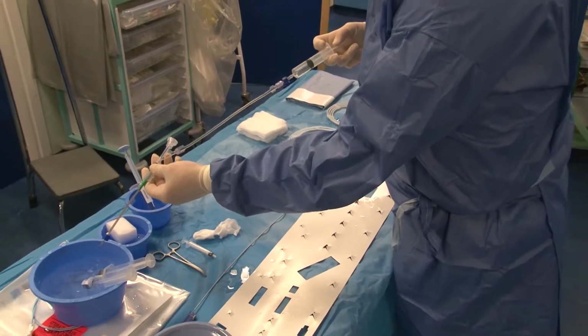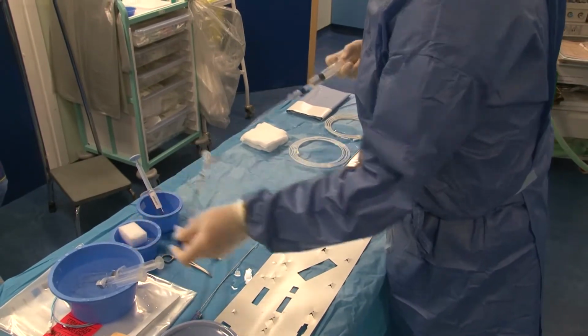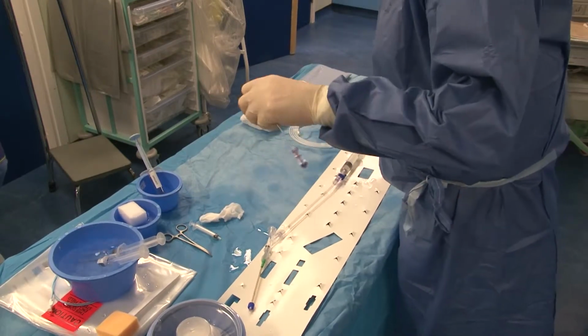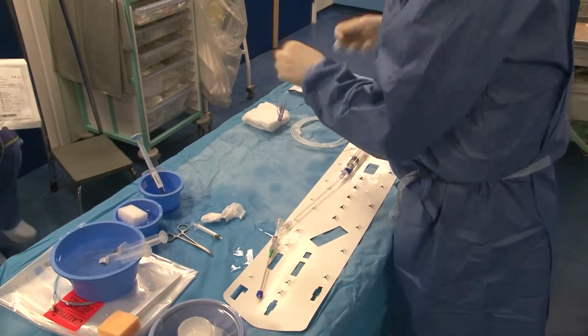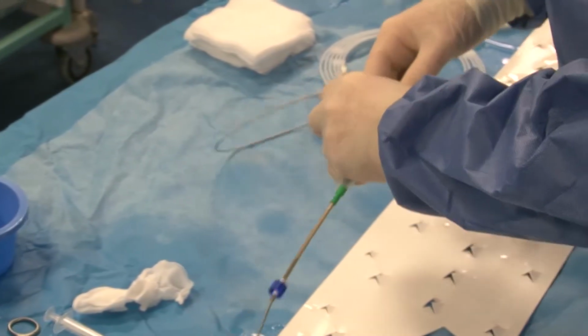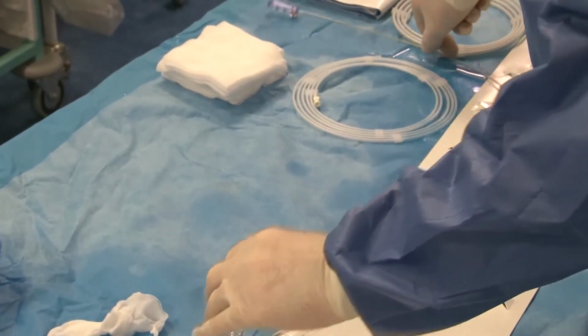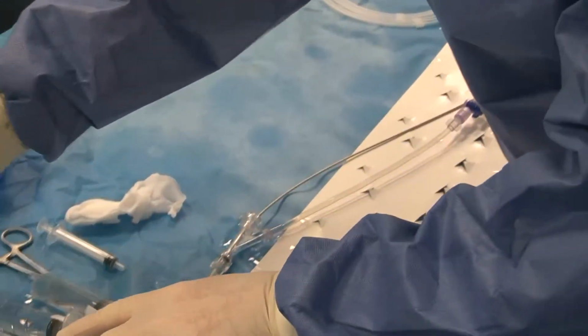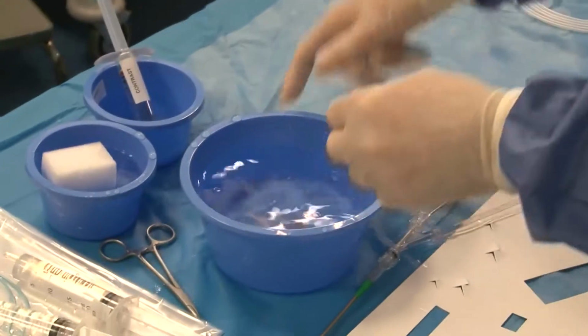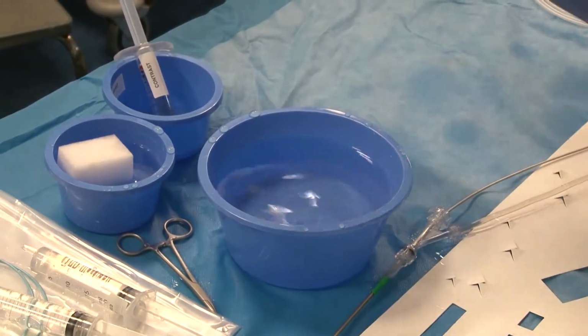We make sure they're all secure, and then flush the system, and then we'll pass the delivery cable through here, so that's ready to go. And Pam has a 25mm occluder device. Thank you.